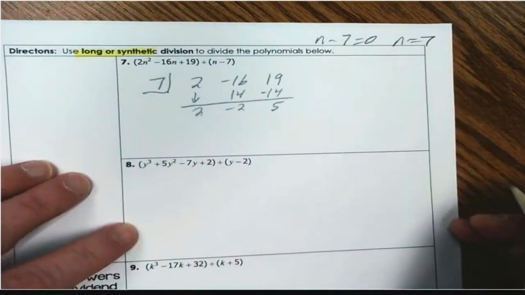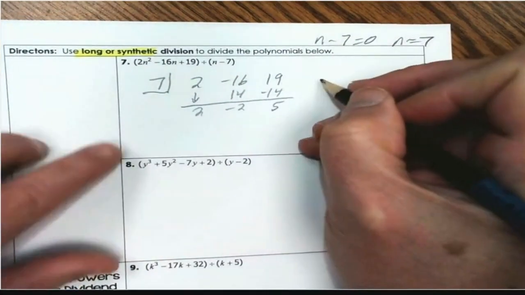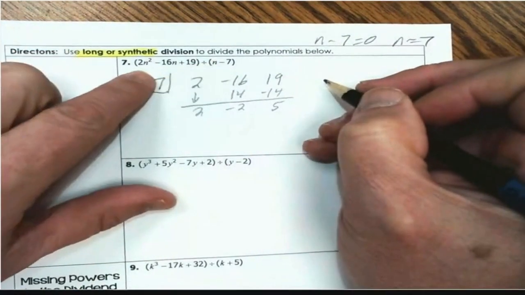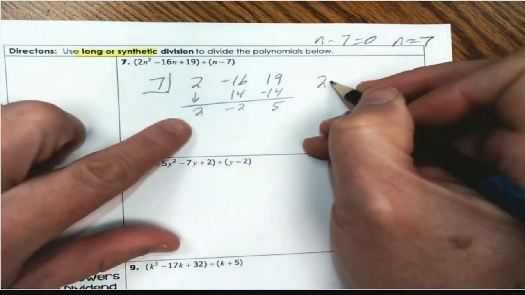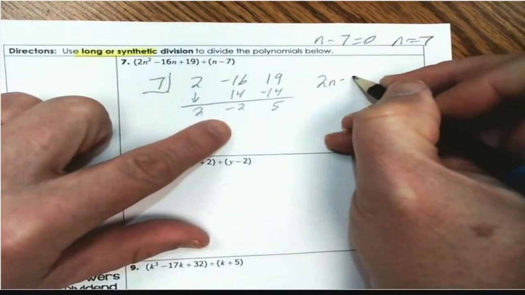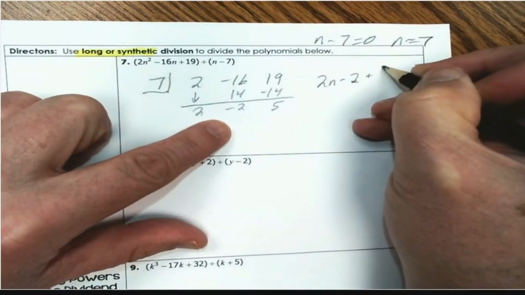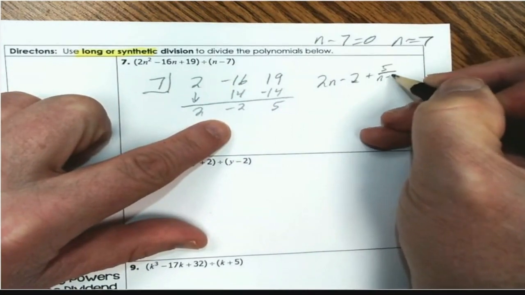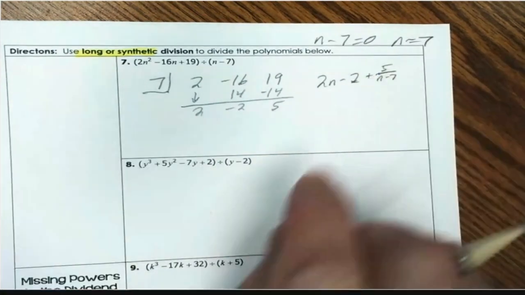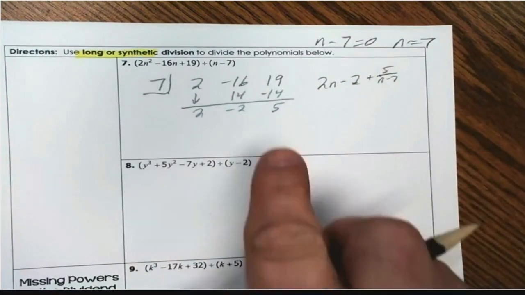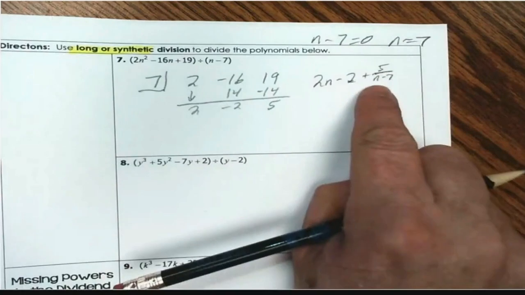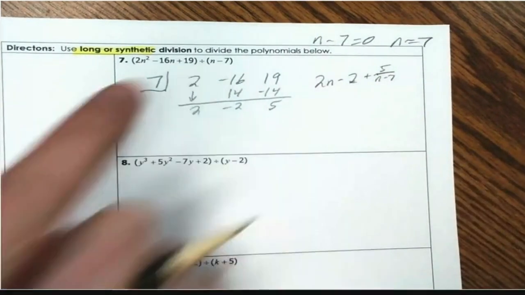Add those. It's 5. So our answer, when you divide by n minus 7, is 2n minus 2. And then we'll do it this way: 5 over n minus 7. It's just a remainder of 5, right? 2n minus 2 with a remainder of 5 n minus 7s. That's what we divided by.